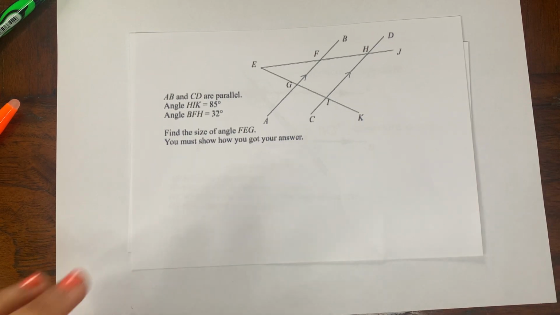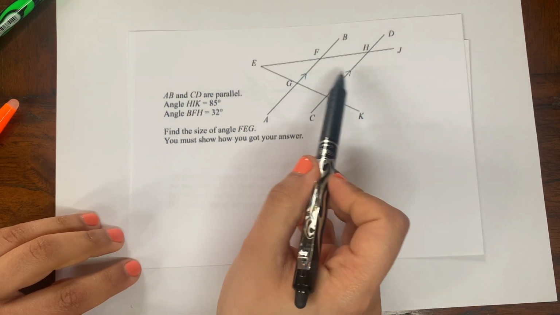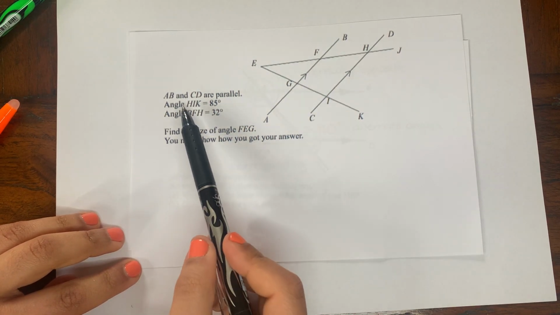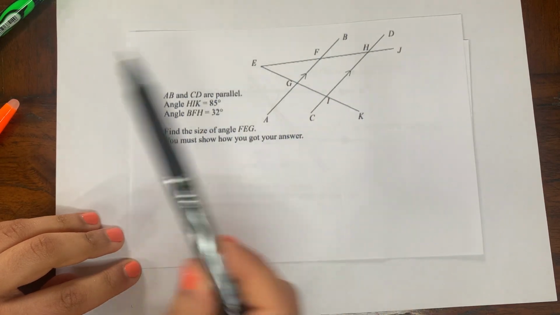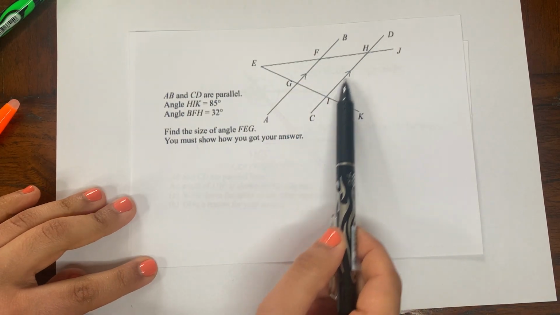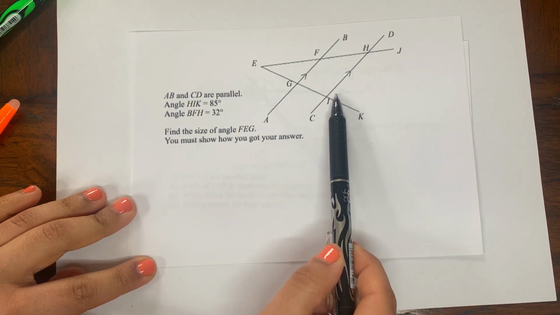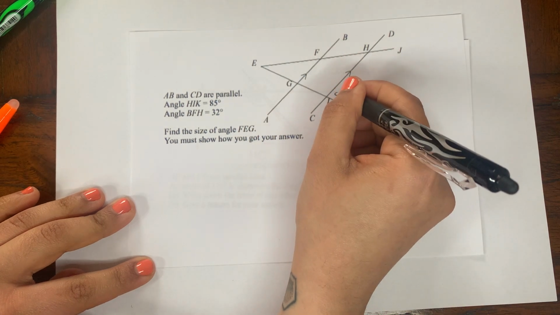Let's have a look at another question then, and let's make it a little bit more challenging. So again, bear in mind, even if you do the foundation paper, you could get questions like this. So you're told here that A, B, and C, D are parallel. Again, we can see the parallel symbols there. Angle HIK, so I'm going to figure out what that is by tracing it with my pen. HIK, that's this one here, is 85 degrees. I'm going to go ahead and write that down.